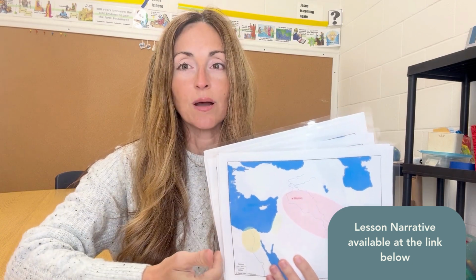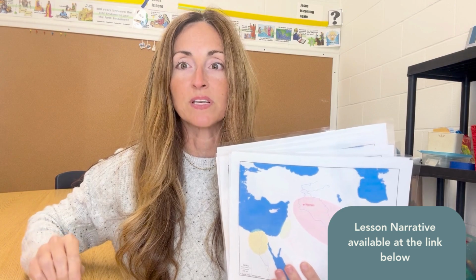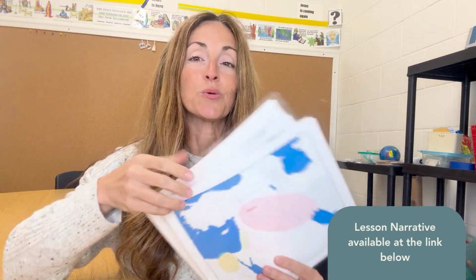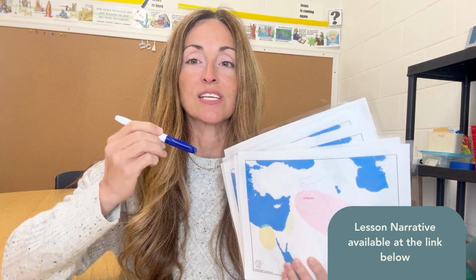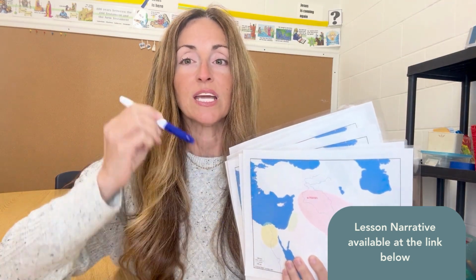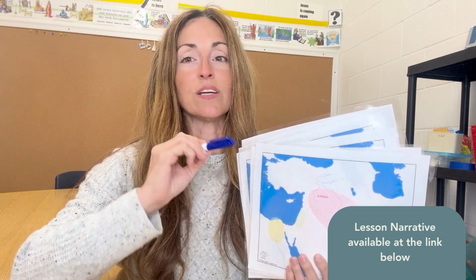All right, so with this, you can do a few different ways. You would just print a copy and let the kids write on the map themselves. You don't have to print multiple copies every time you do this, or you can laminate it and let the kids track where Jacob is going as you move throughout the lesson with a dry erase pen. Let them erase after class, and you can use it for the next class period and save these and use them again year after year.